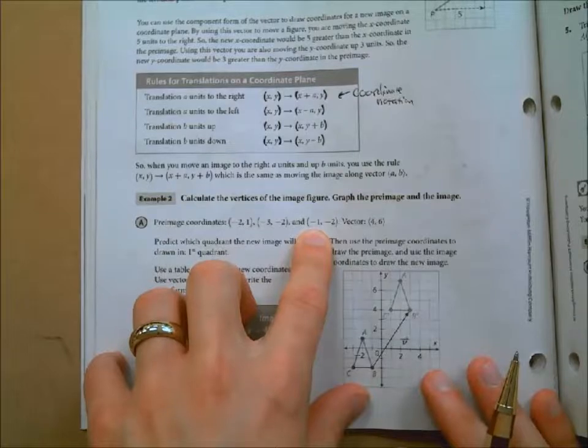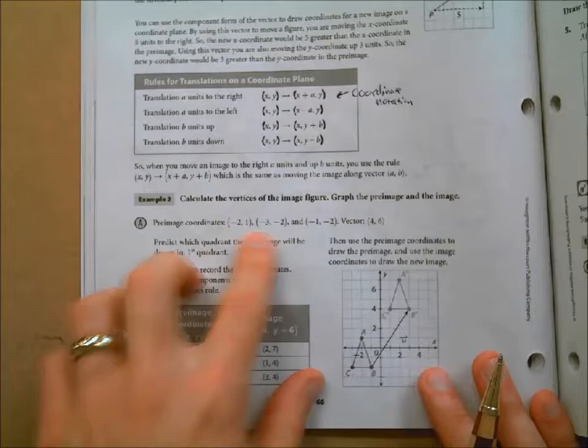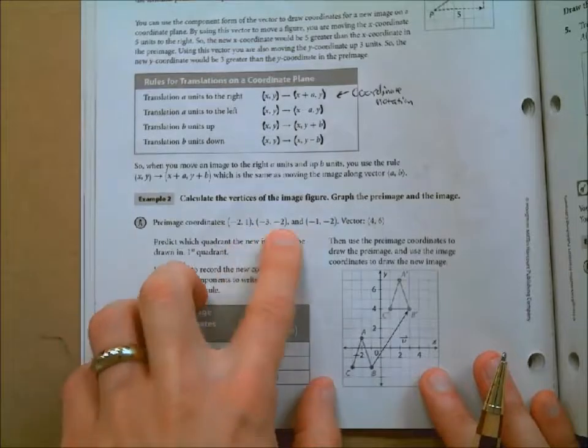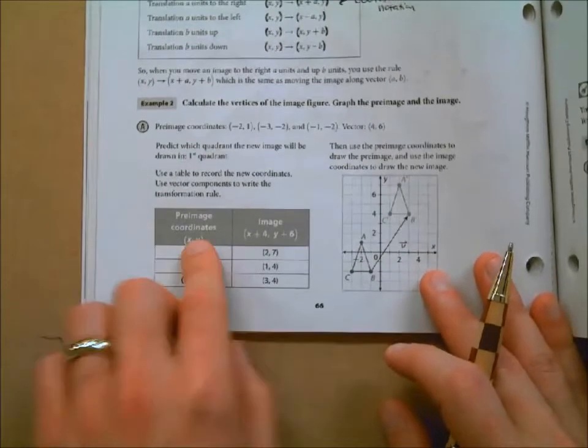Write 4, which means we're going to do what mathematically? Add 4 to each one of these x coordinates. And then what about for our y coordinates? What does this vector tell us to do? Add 6. Exactly right. So if you look down here, there it is done for us.